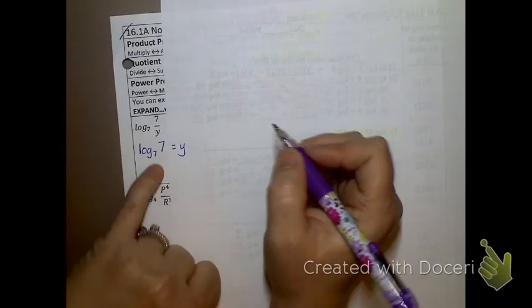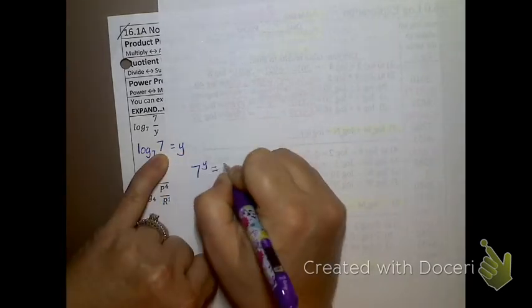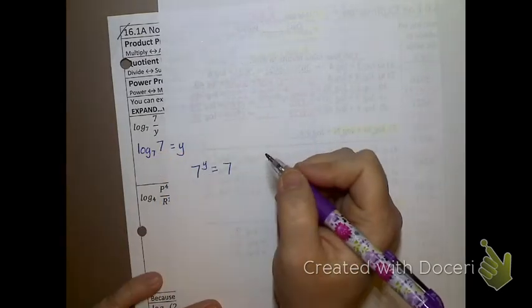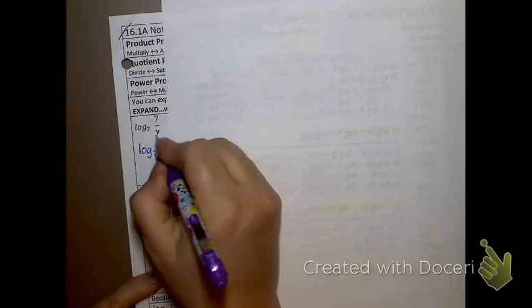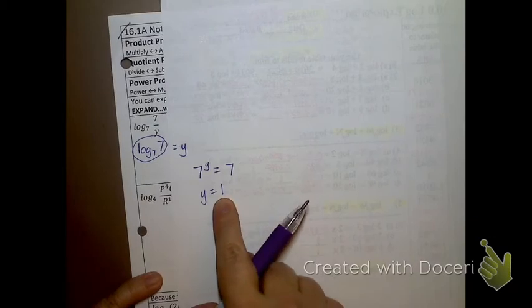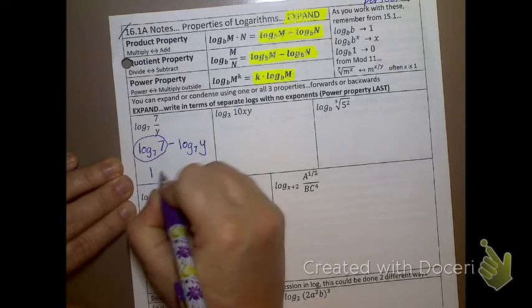What would this become? 7 to the y power equals 7. What does y equal? 1. So this whole log equals 1. So actually I need to replace that with 1.